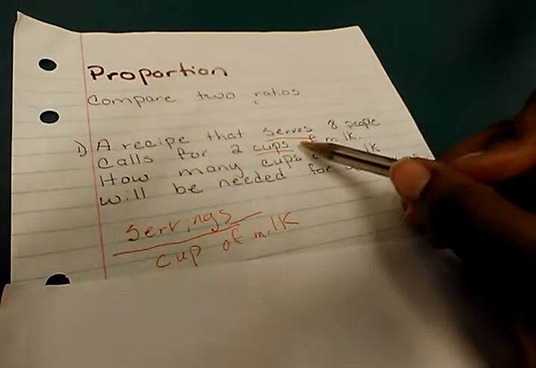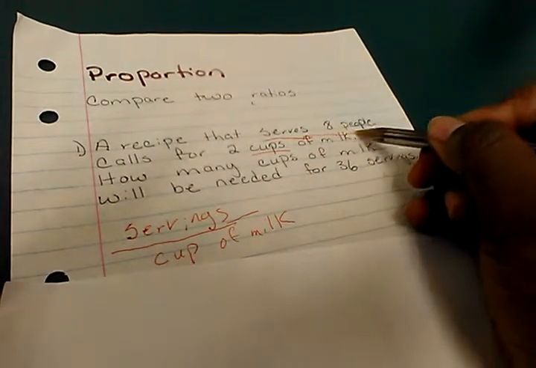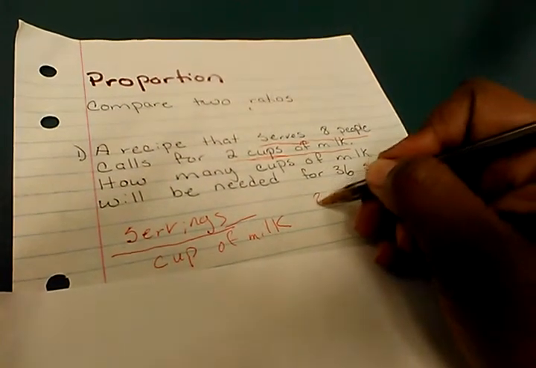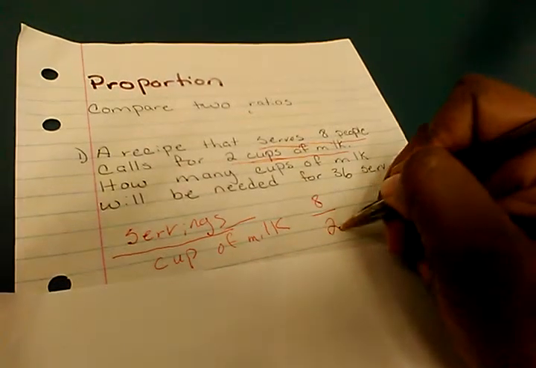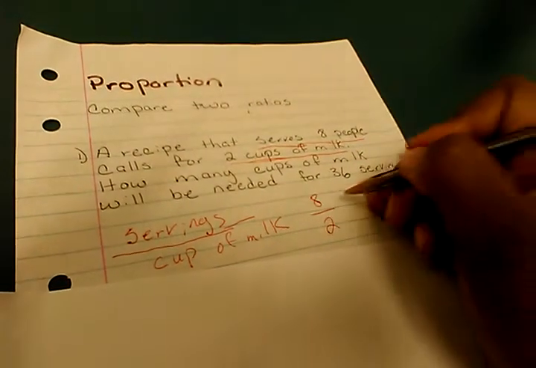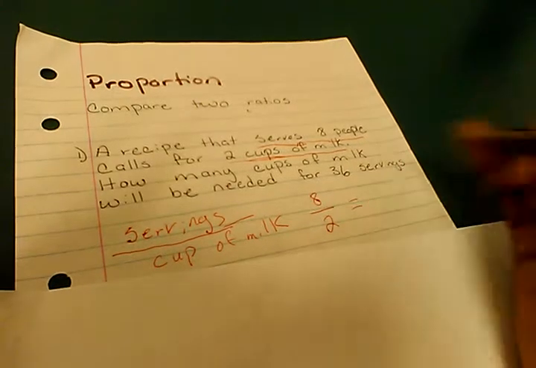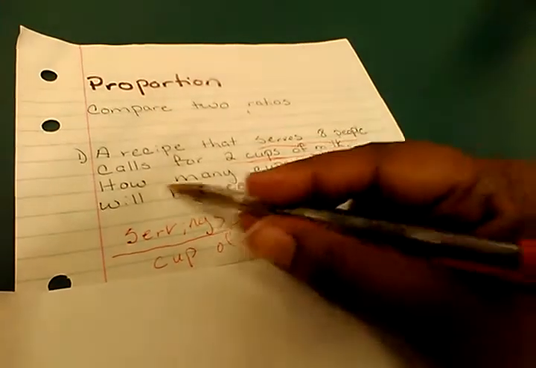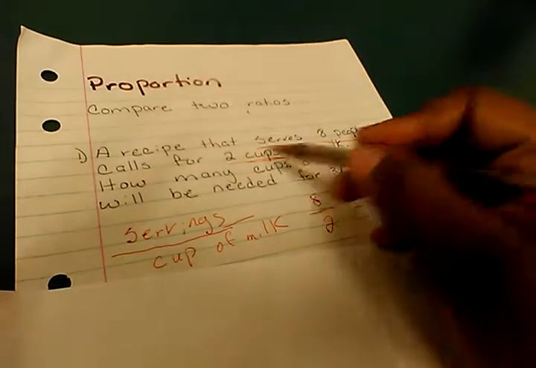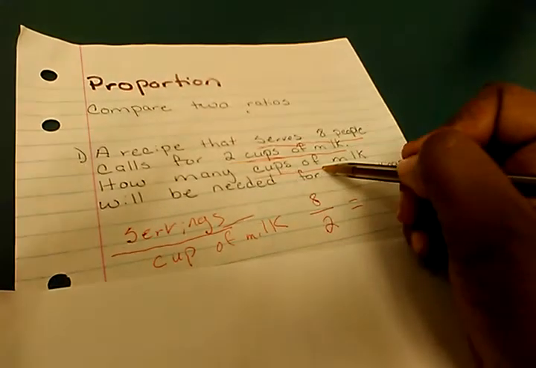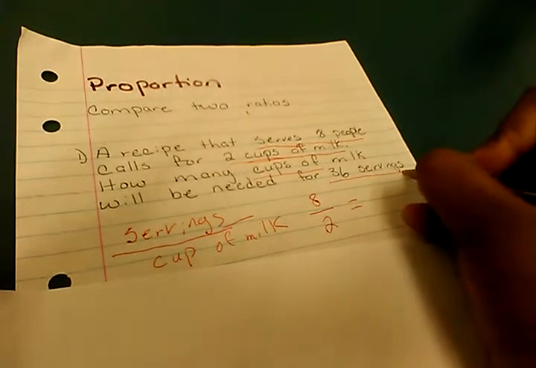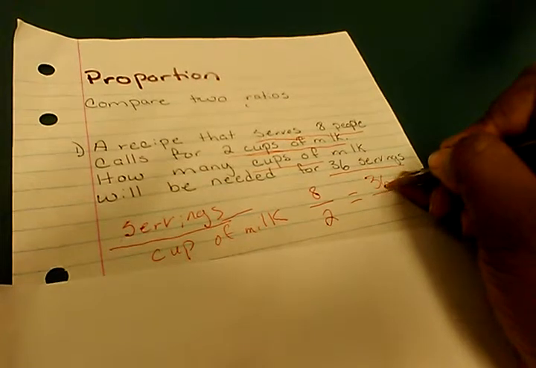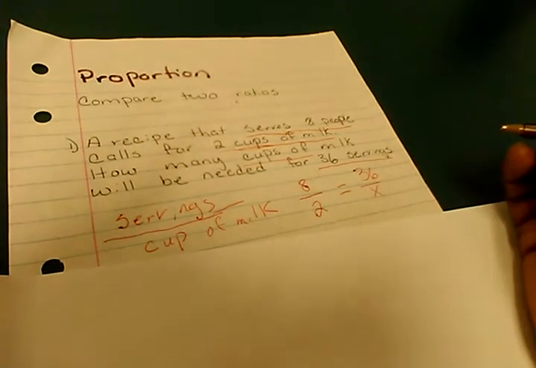So first they say serves 8 people with 2 cups of milk. So 8 people get served with 2 cups of milk, compared to, because remember, proportions are 2 ratios being compared. Compared to, okay, my next set of information doesn't tell me how many cups of milk, but however many cups of milk that will be, I know I'm going to get 36 servings out of that. So my 36 goes here because I know how many servings. I will put an X here because I don't know how many people.